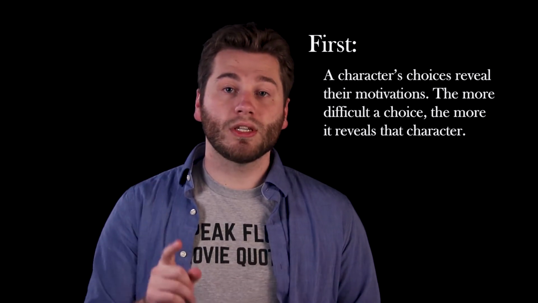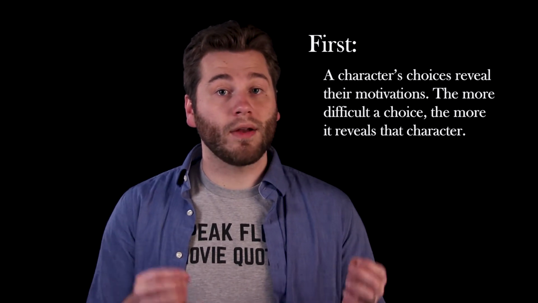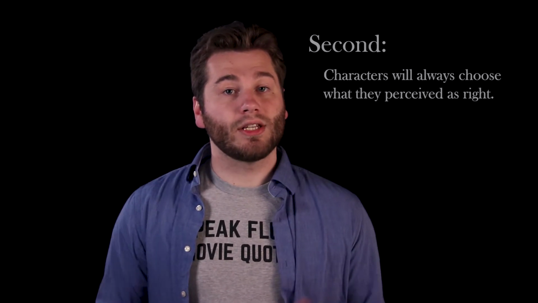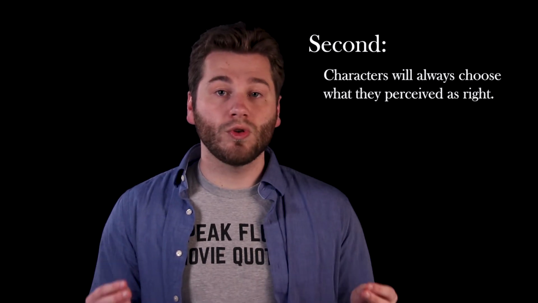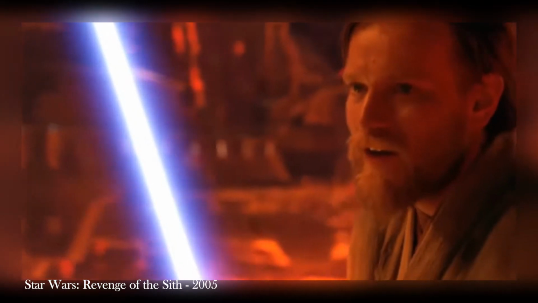The prequels show Darth Vader's backstory, giving him depth and roundness, which in my opinion gives a valid point to the prequels. When creating round characters, here are some things to keep in mind. First, a character's choices reveal their motivations. The more difficult a choice, the more it reveals that character. Next is to realize that characters will always choose what they perceive as right. Now, this may be twisted and or strange thinking, but a round character will do what they think is right.